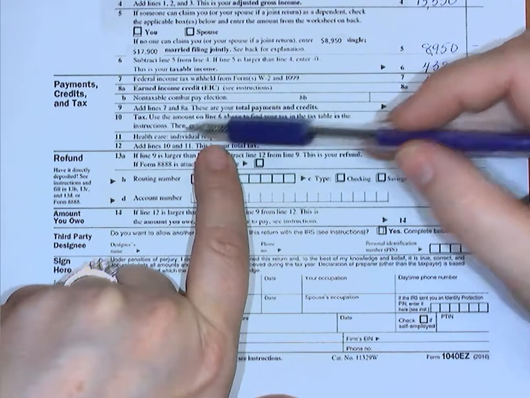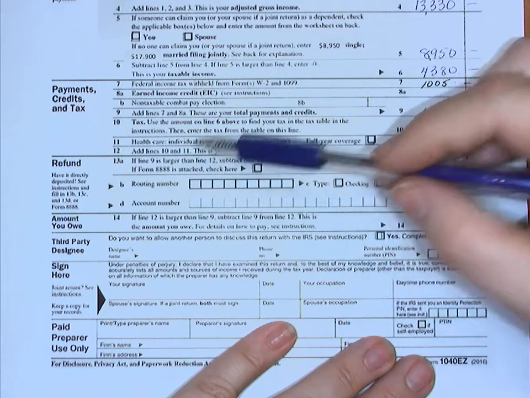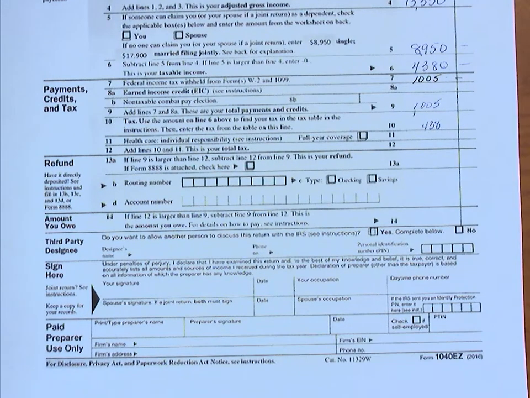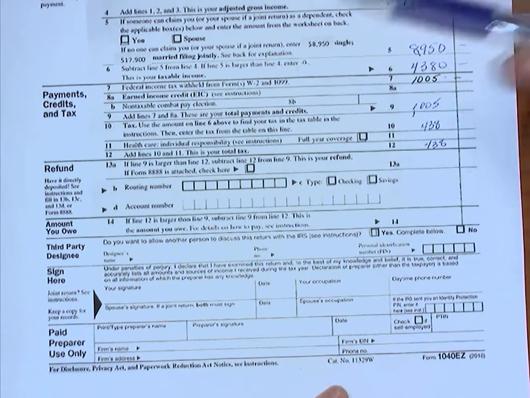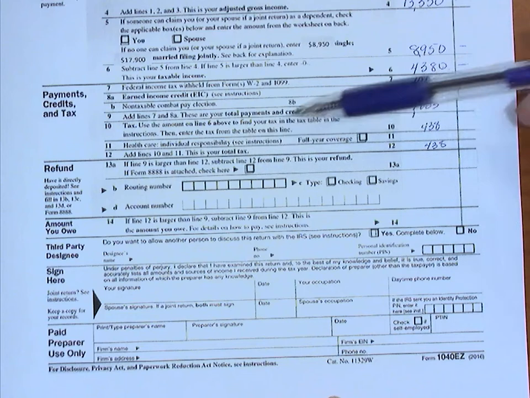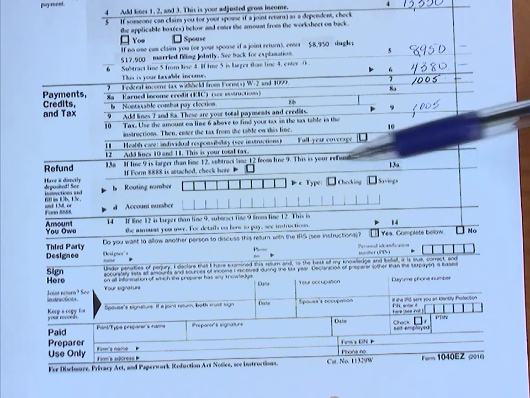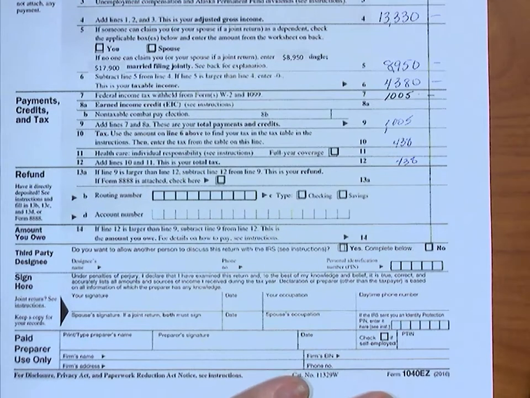So, healthcare, individual, full coverage, no. Add lines 10 and 11. It's going to give you 438. And then if line 9 is larger than line 12, which it is, you're going to subtract, and that's going to be your refund.